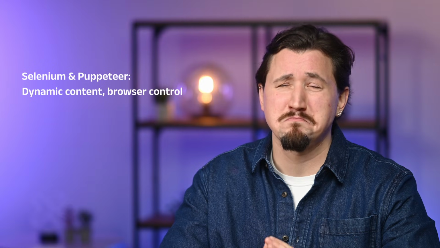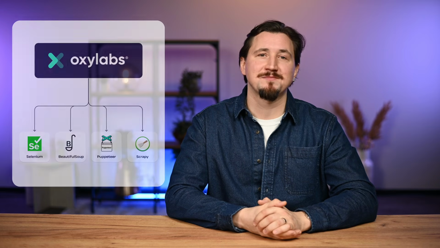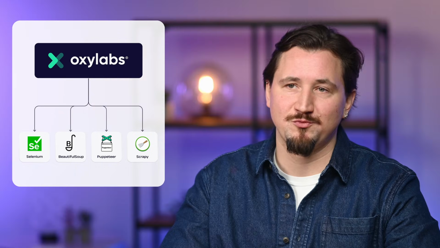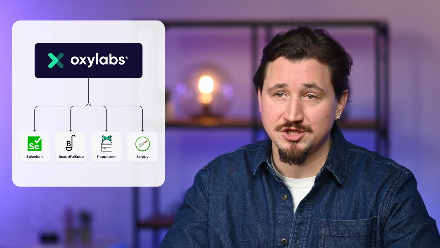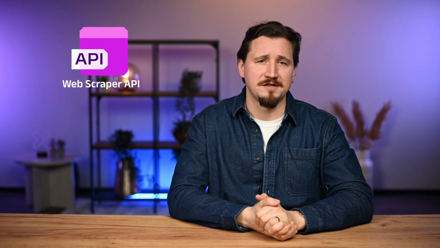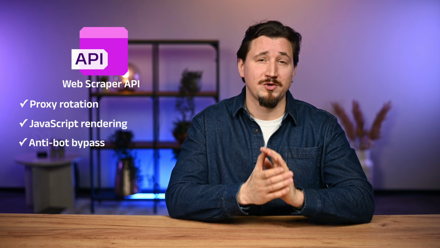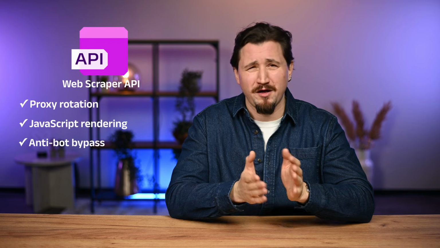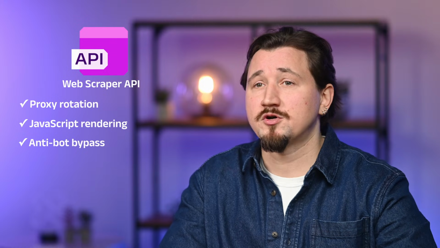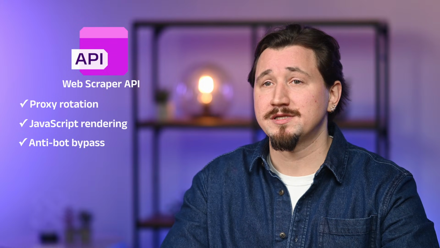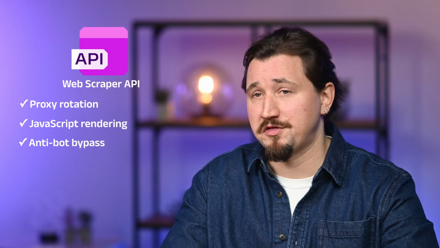And for websites that load content dynamically using JavaScript, tools like Selenium and Puppeteer let you control a real browser to access even the most complex pages. Here at Oxylabs, we offer solutions that integrate seamlessly with these libraries while handling the most challenging aspects of scraping for you. Our Web Scraper API handles the heavy lifting, things like proxy rotation, JS rendering, and anti-bot bypassing, so you can focus on data itself rather than the infrastructure. It's designed for developers who need reliable, scalable data collection without having to build everything from scratch.